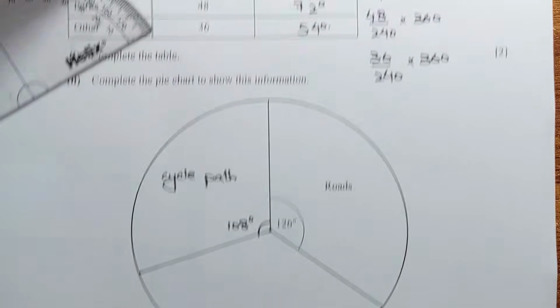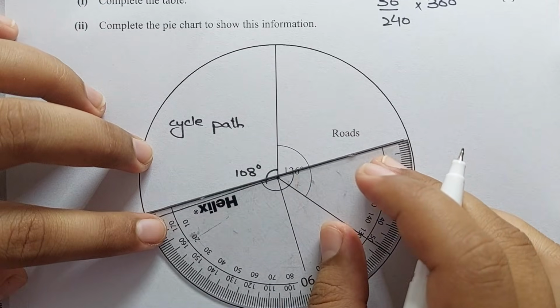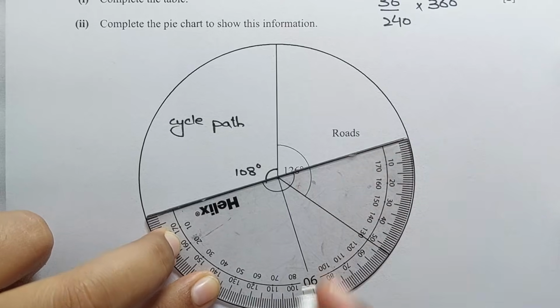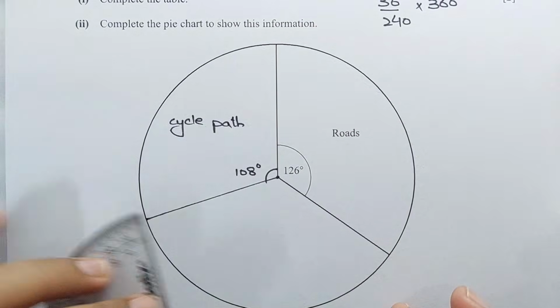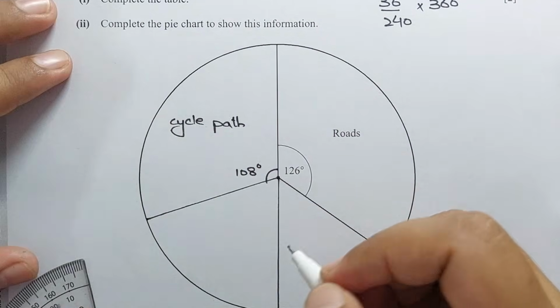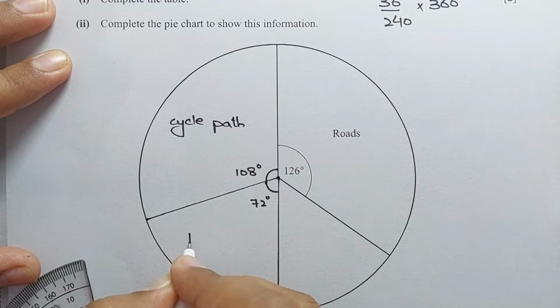Okay, the next is 72. Here we have 70 and we have 72. 72 is for the parks.